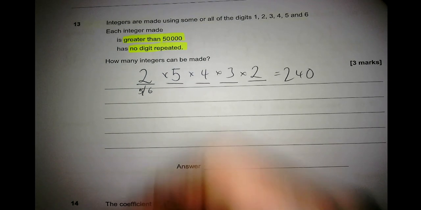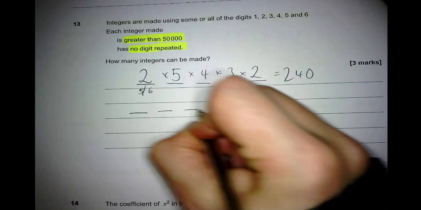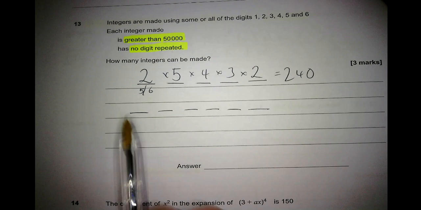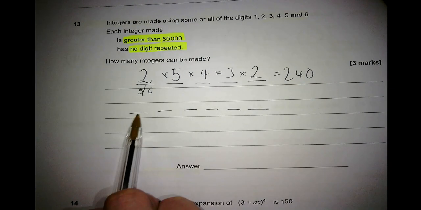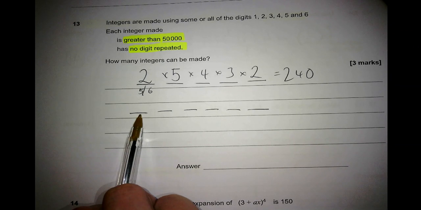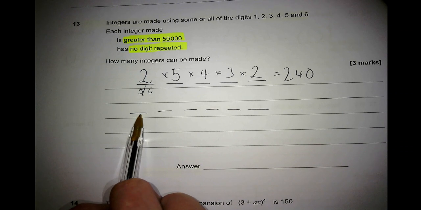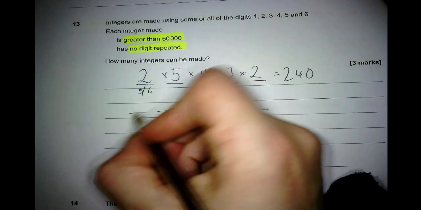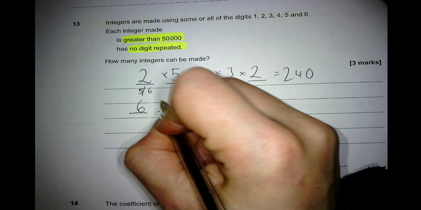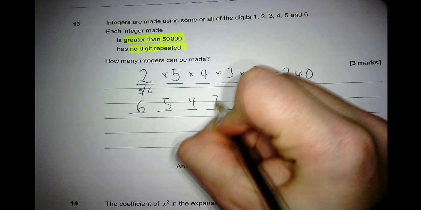For my 6-digit options, 1, 2, 3, 4, 5, 6, any 6-digit number will be bigger than 50,000, even if it started with a 1. The smallest 6-digit number is 100,000, which is bigger than 50,000. So I can have any digit here. I've got 6 options for my first, then 5, then 4, then 3, then 2, then 1.